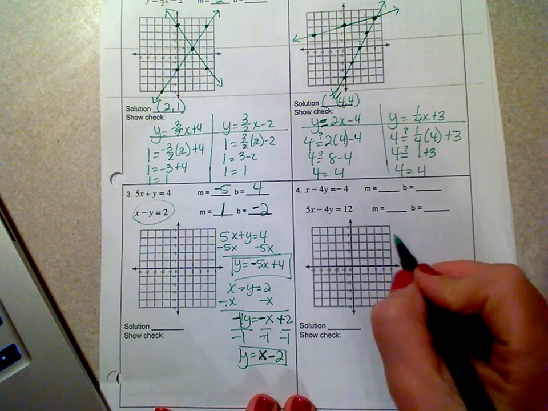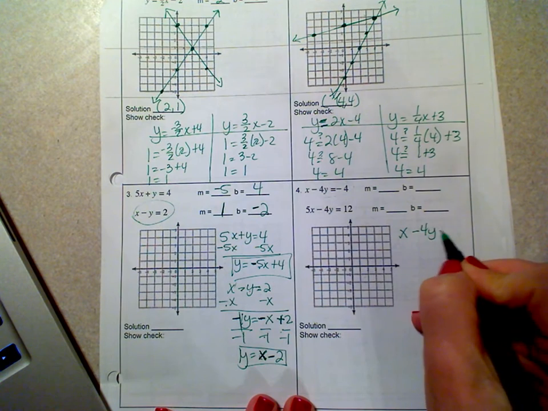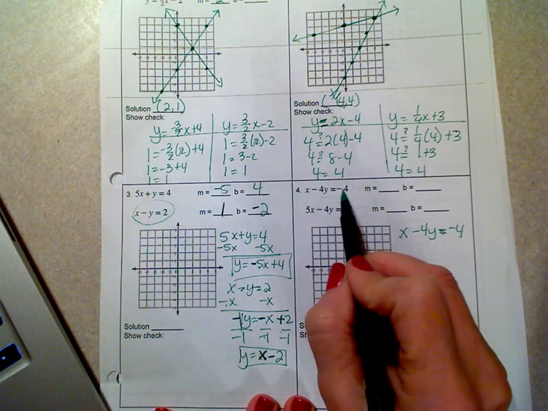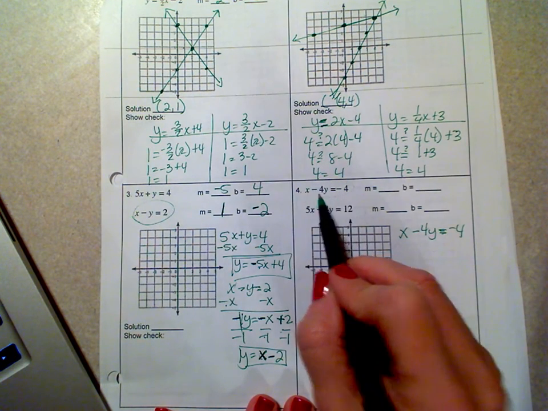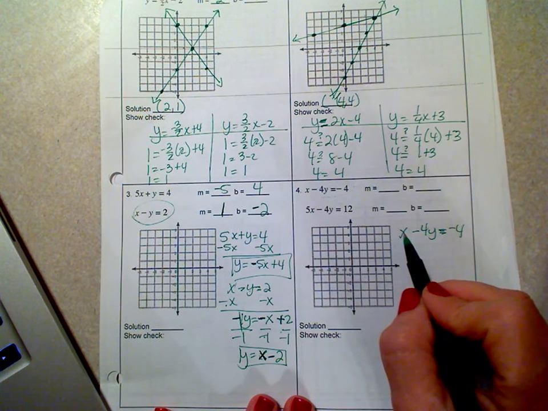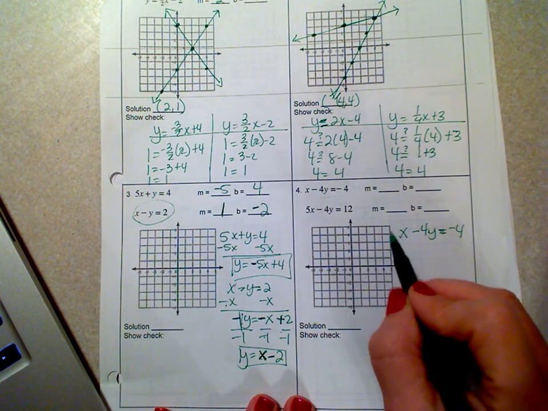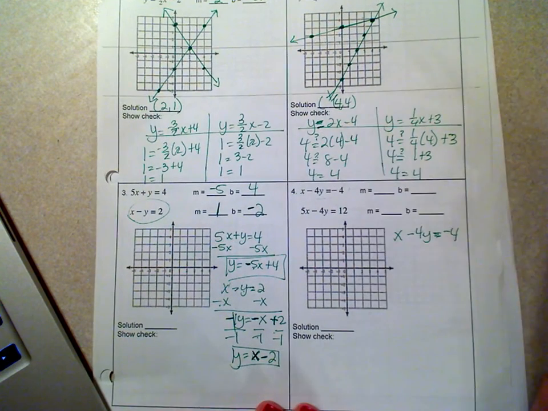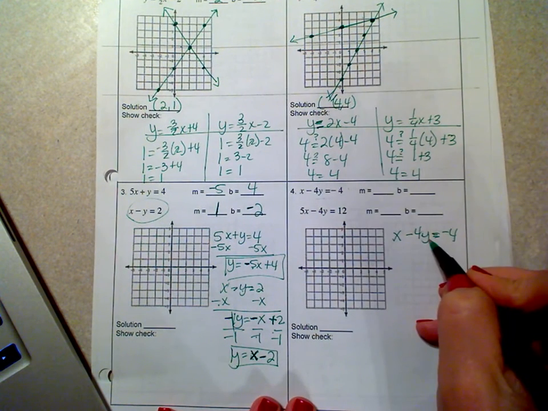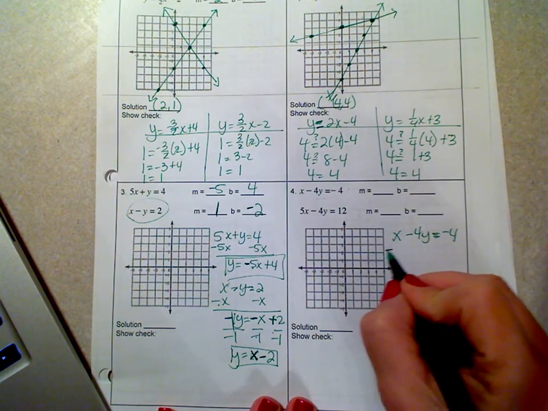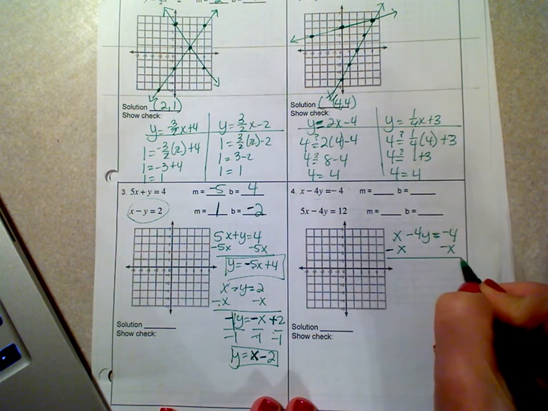So we're going to move this one over here so I have some more room. And when you copy it down, pay attention to your signs. That's a negative, that's a negative. Okay, our goal is to get the y by itself. You want to move the x term. It's like solving your equations that you did a while back. When you want to solve for y, you move everything away from the y. So you're going to subtract x.